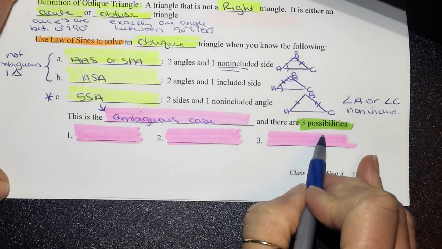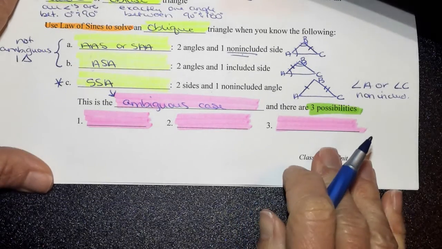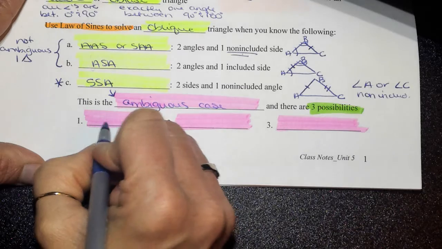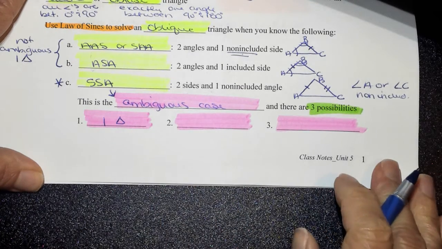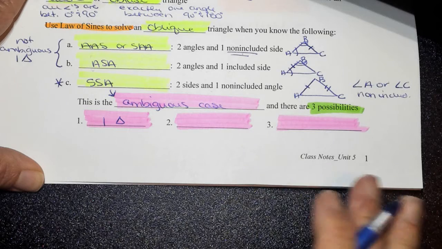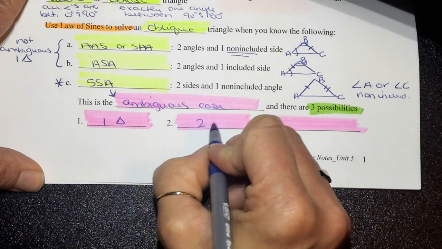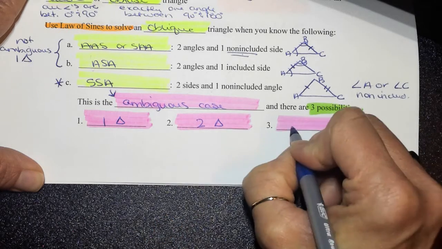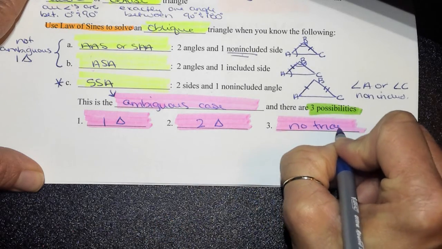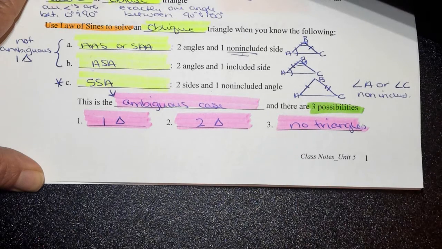Okay, and there are three possibilities, meaning you could have one triangle where you would solve for the sides and the angles, and that's the only triangle where that would happen. You could have two separate triangles where this could occur, or you could have none. And we'll go through all three of those scenarios. Okay, so that's the first part.